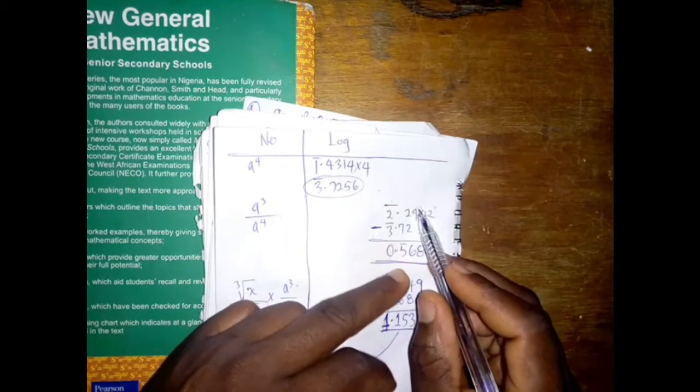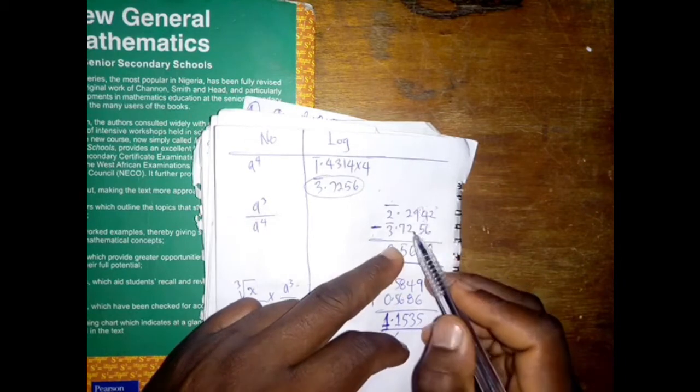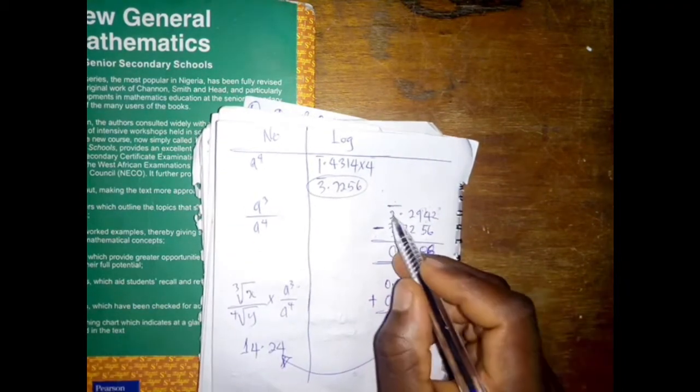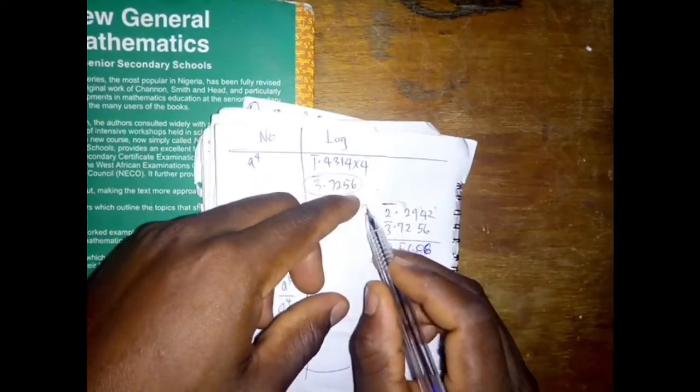So 2 minus 7, 2 minus 8 is what? Is 6. 7 minus 2 cannot go, so you carry 1 from here. Carrying 1 from here becomes bar 3.